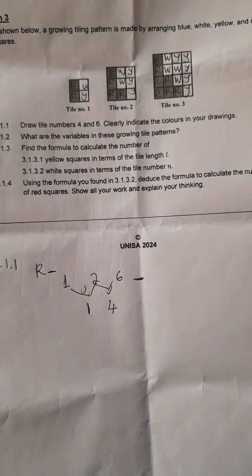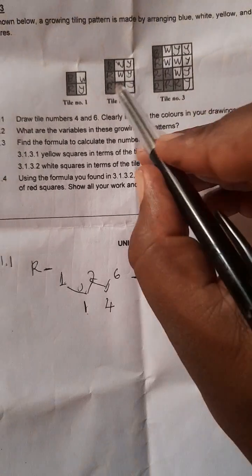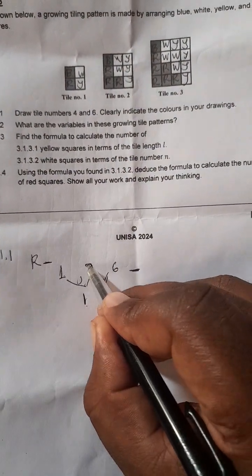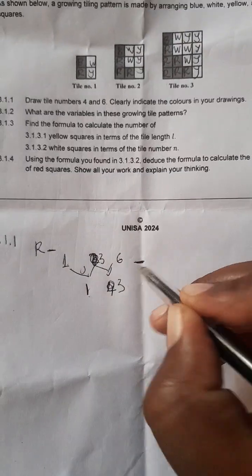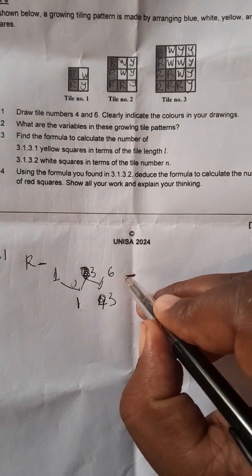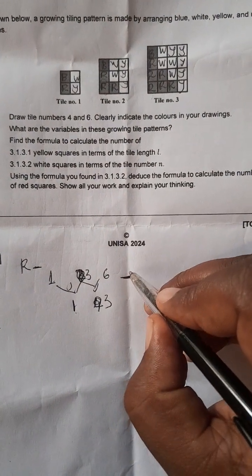Okay, I'm just curious, guys, so that I don't make mistakes. Oh, we have 3 reds here. Sorry for that. So this will be 1, 3, 6.